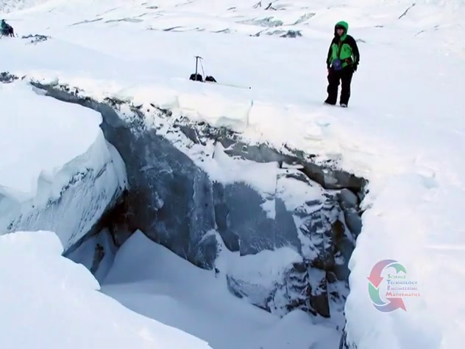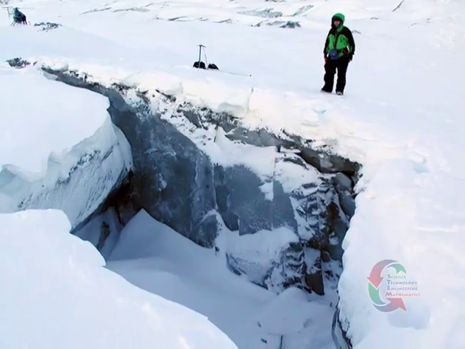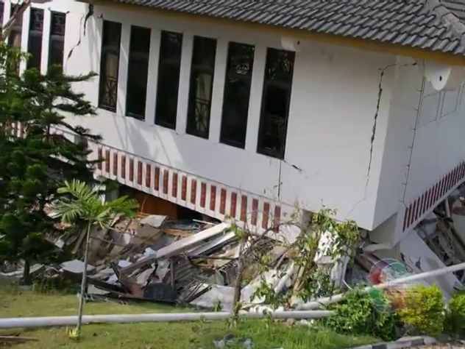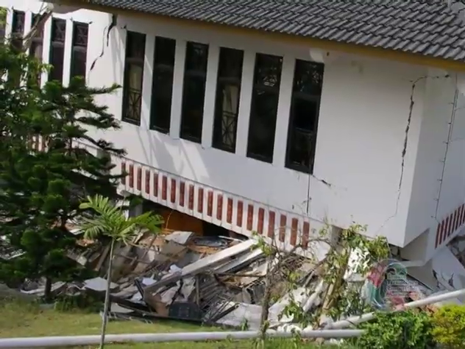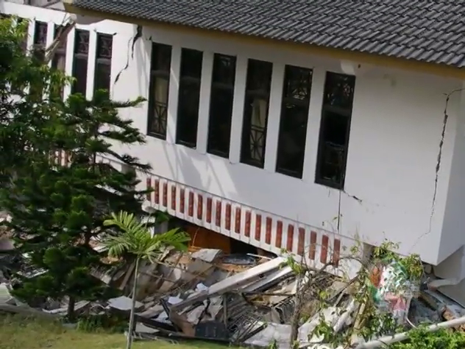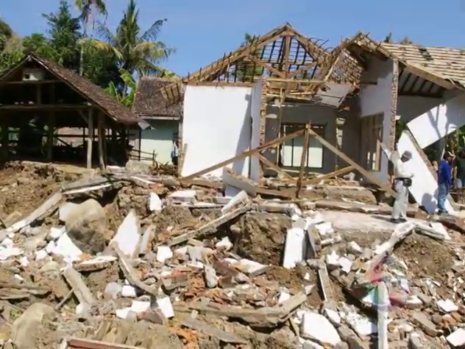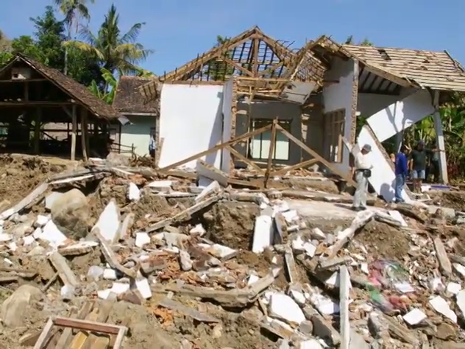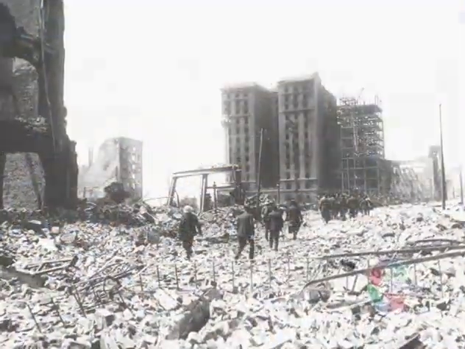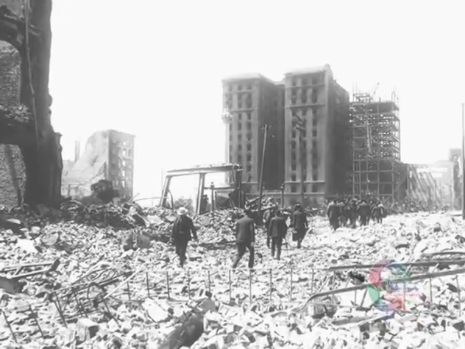These geologic events are the result of forces bending and straining within the Earth's crust. If they occur where man-made structures have been built, the results can be catastrophic. Engineers and architects have been trying to understand the effects of earthquakes on structures for many years.